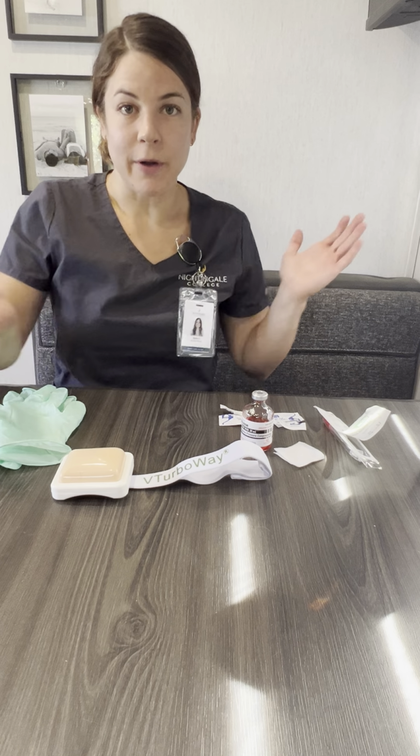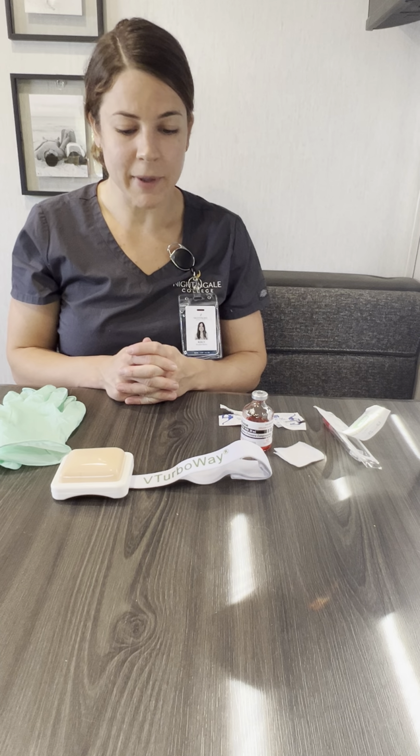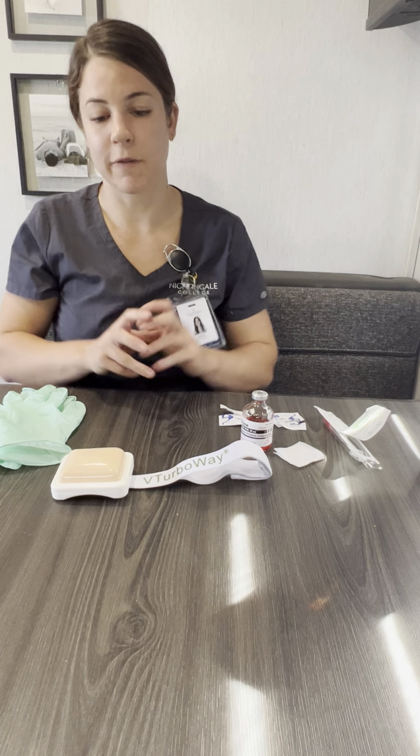After I do that, I will enter the patient's room and I will use 2 patient identifiers to verify the patient. I will close the curtains, perform hand hygiene. Hi, my name is Kylie. I am going to be your nurse today. Can you verify your name and date of birth? Perfect. Verified using the 2 patient identifiers.